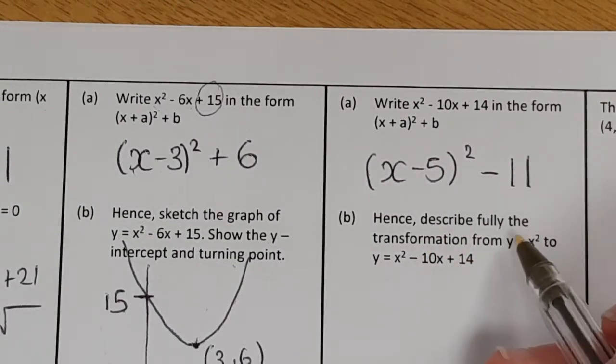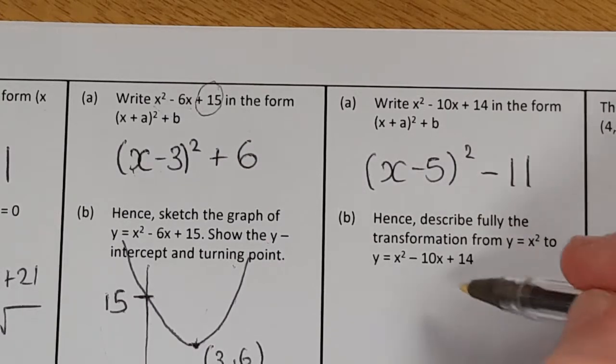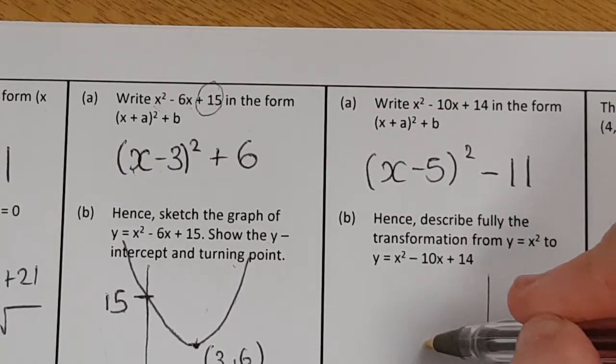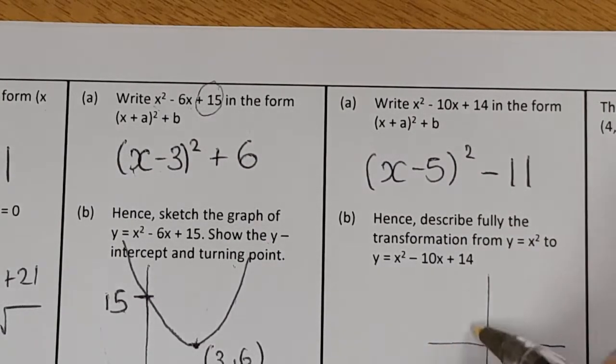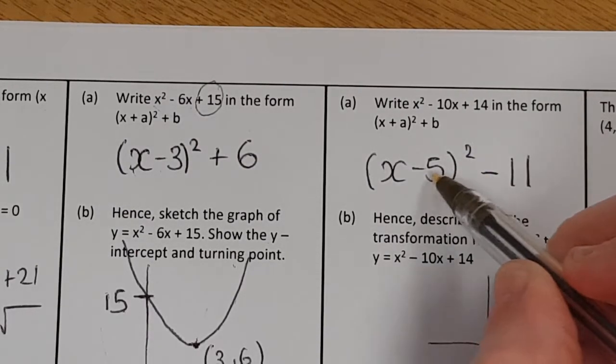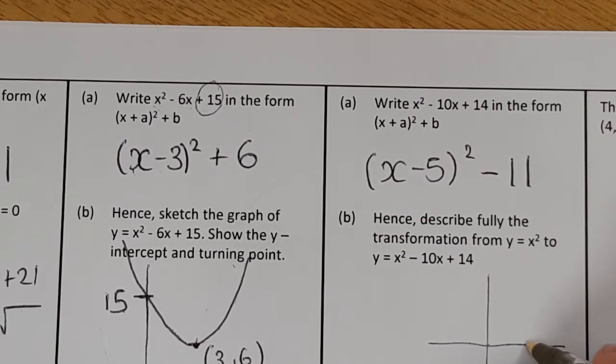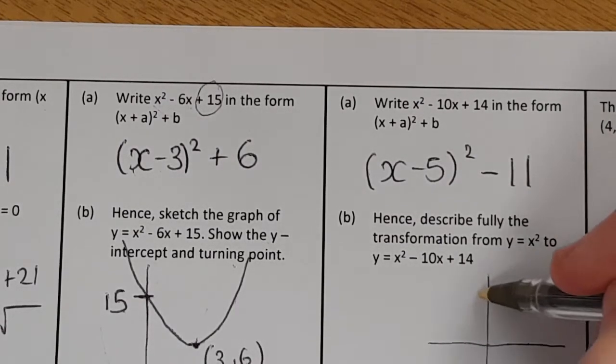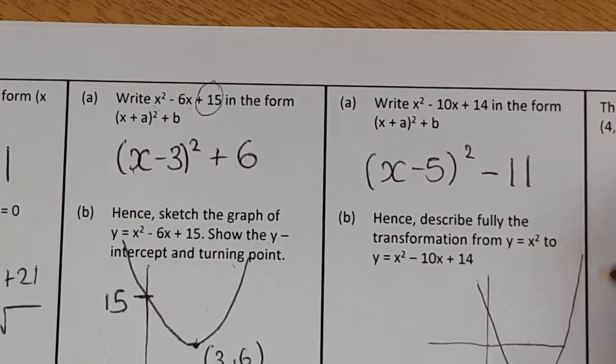That means when you describe the transformation, if you think about your graph, we do it very quickly in the corner. We know originally the x squared graph starts sitting on the point 0, 0. The minus 5 is going to move your graph 5 to the right. The minus 11 is going to move the graph down by 11. So you're going to end up with a graph looking like this.